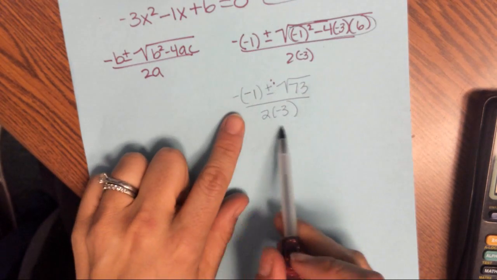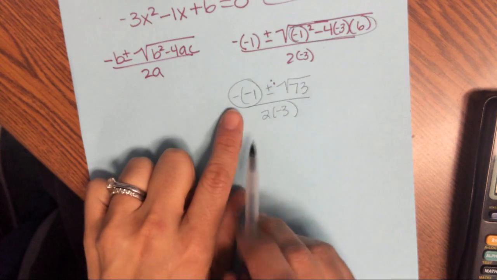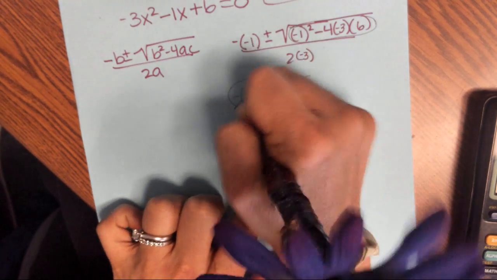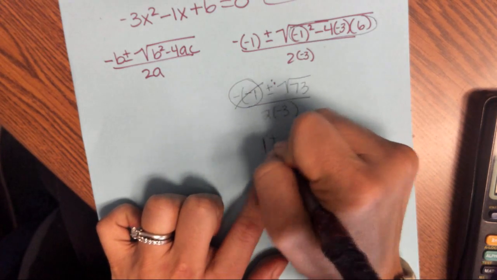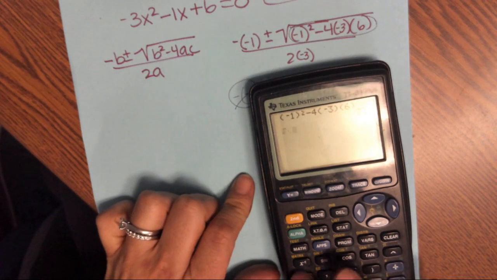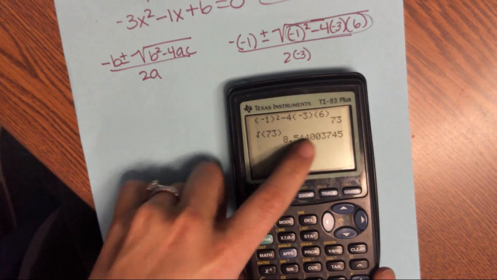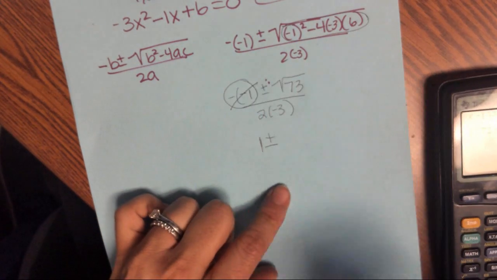Okay, after we have it looking like this, we need to simplify each section. Remember, negative 1 times negative 1 would turn to a positive 1. So that's disappeared. Plus or minus stays the same. Try second, the square root of 73. Guess what? It's irrational, so we're going to leave it as the square root of 73.